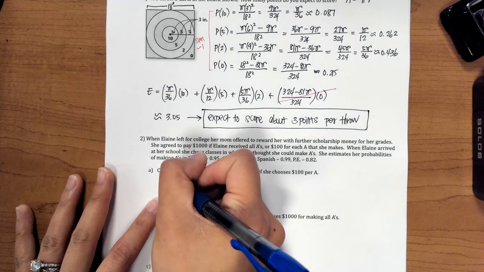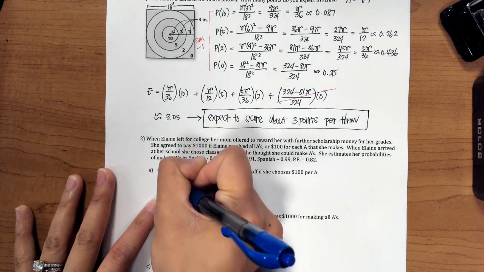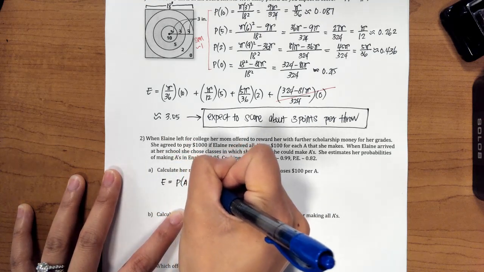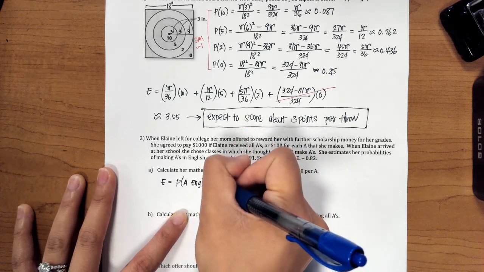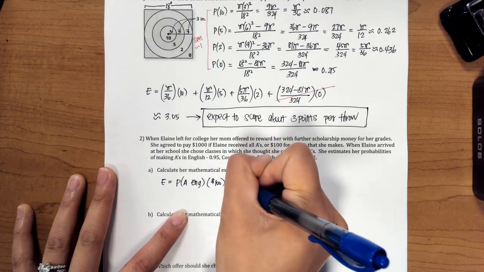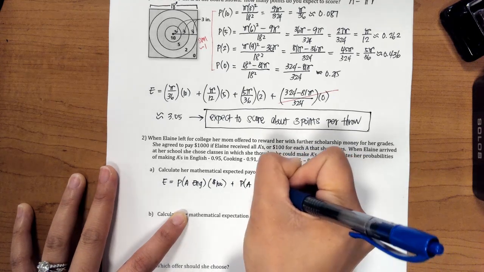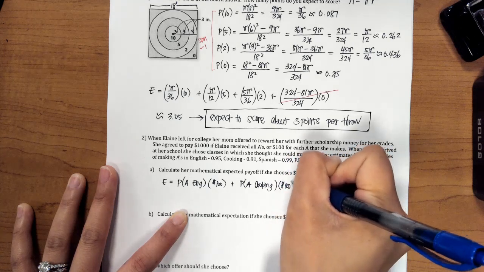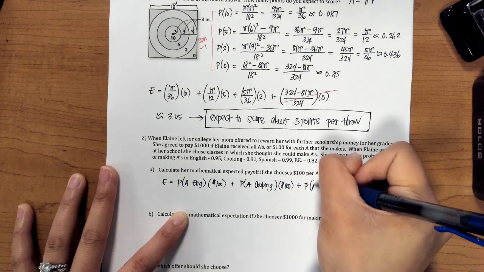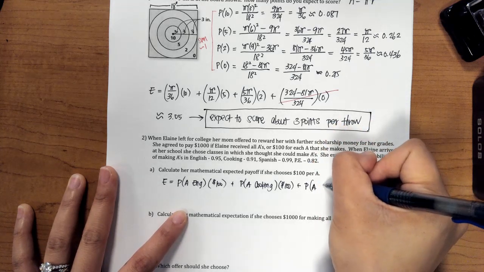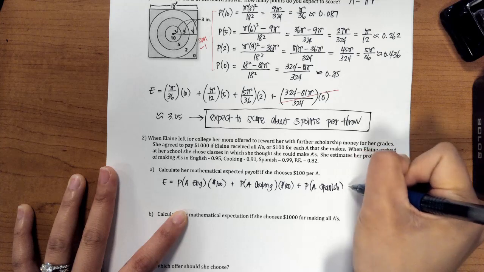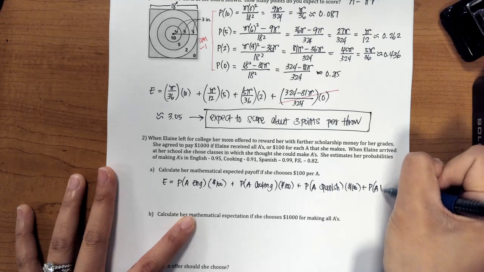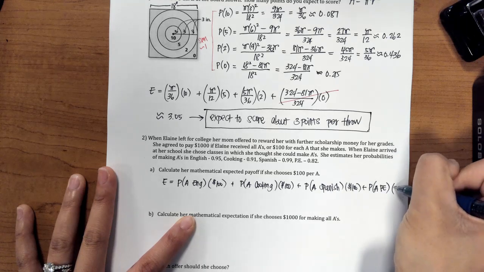Okay, so let's see. This one means that we're going to take the probability of an A in English times $100, plus her probability of an A in cooking times 100, plus probability of an A in, let's see, make sure we don't miss anything, Spanish times 100, plus probability of an A in PE times 100.